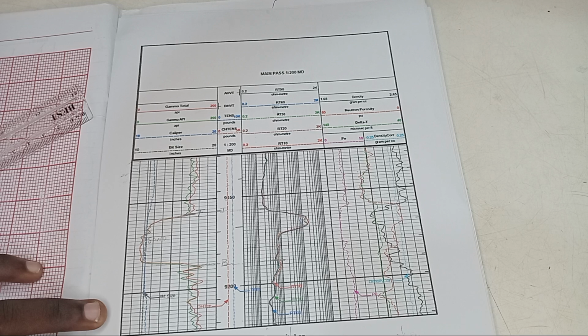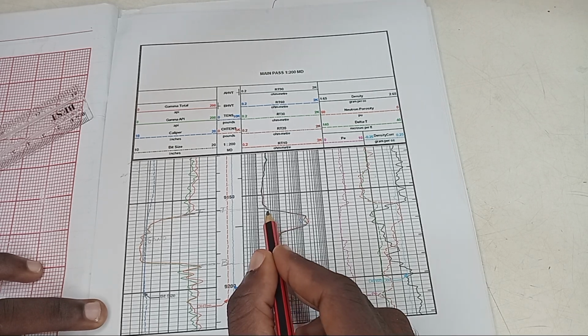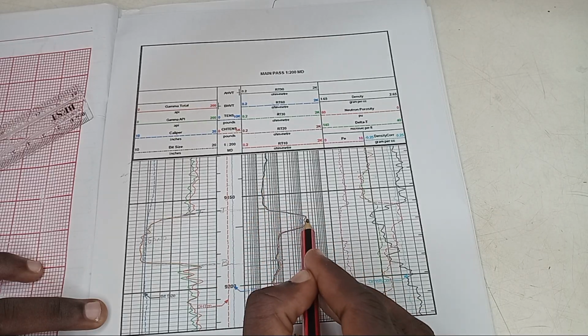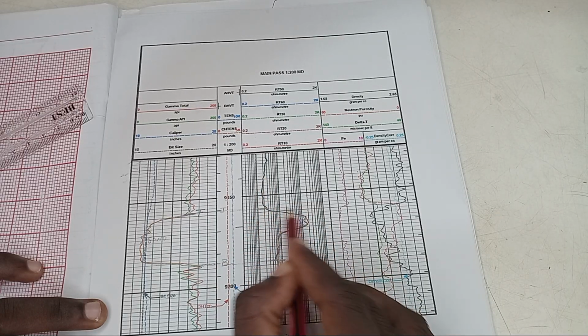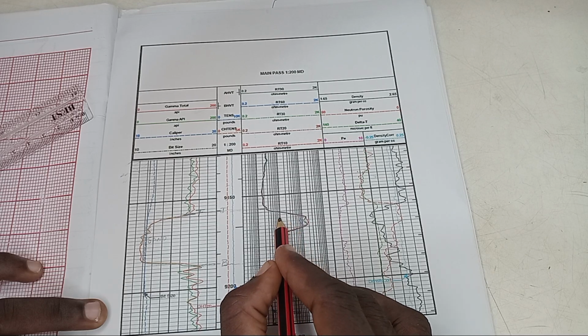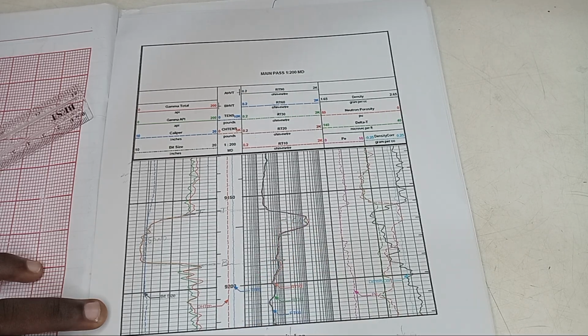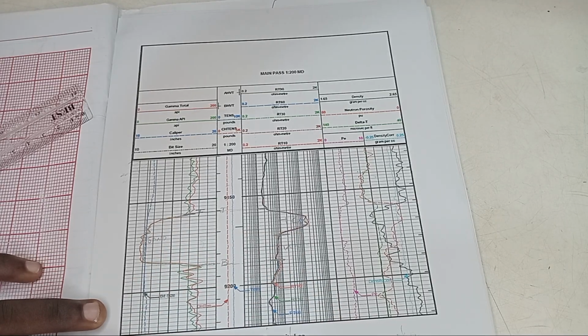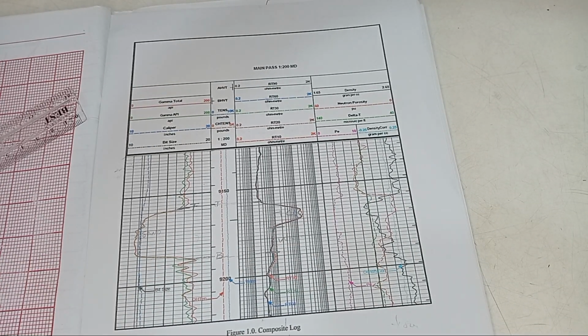So this reading is very, very low in this place. Then it started increasing, which means from this point to this point, you should have what? Hydrocarbon. While from this point to this point should be your water. That is where water is, and this is where hydrocarbon is. So that will bring us to the end of our qualitative interpretation.